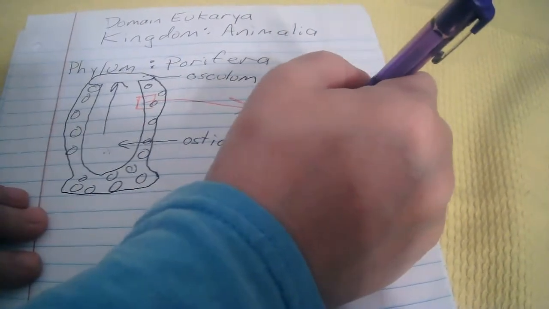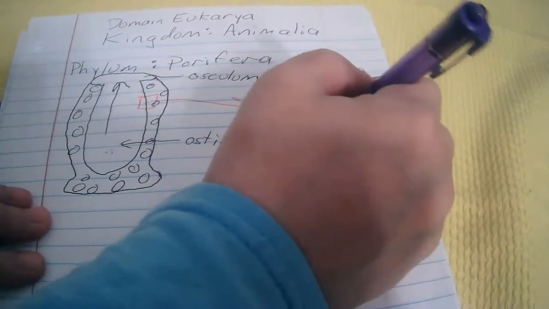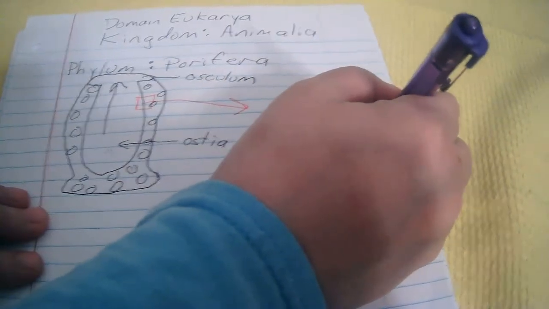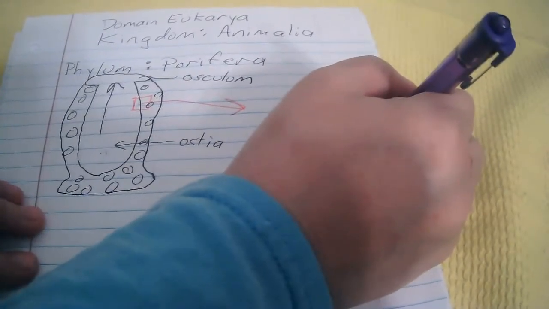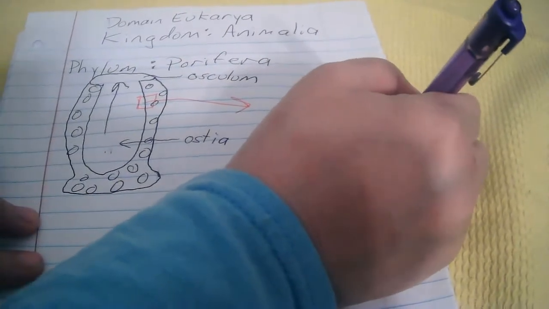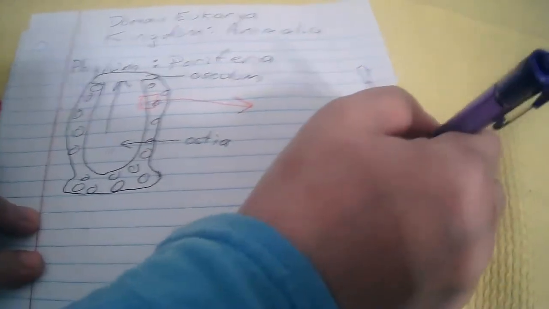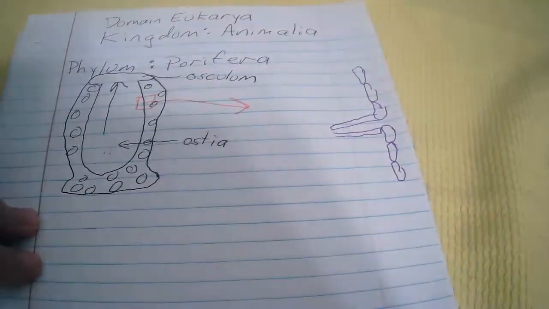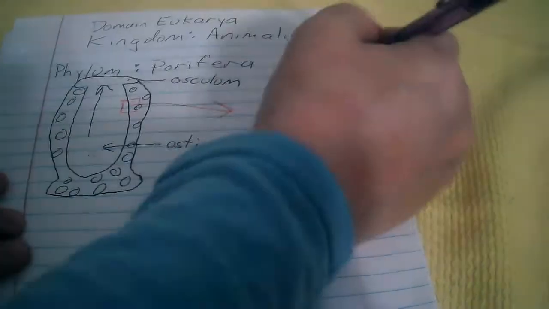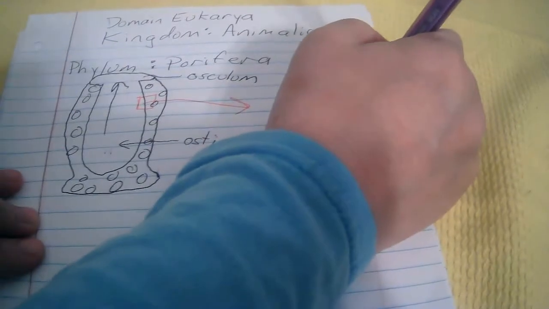Some of those form the pores. To make sure they look like cells, we'll give all of them a nucleus.